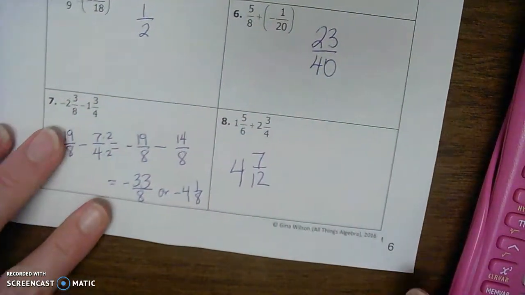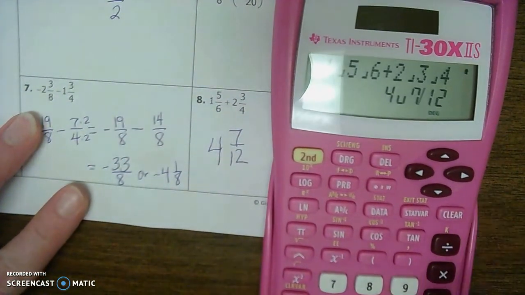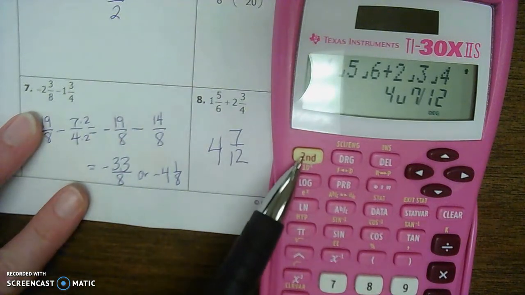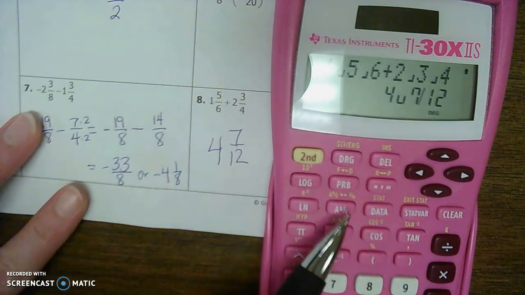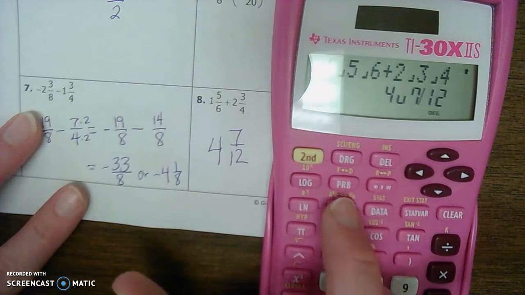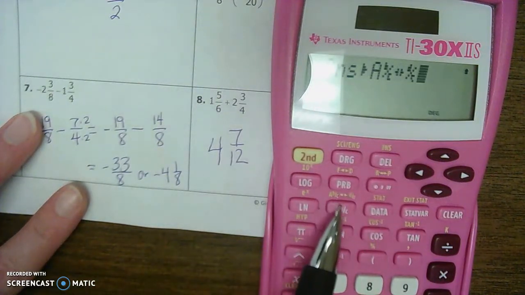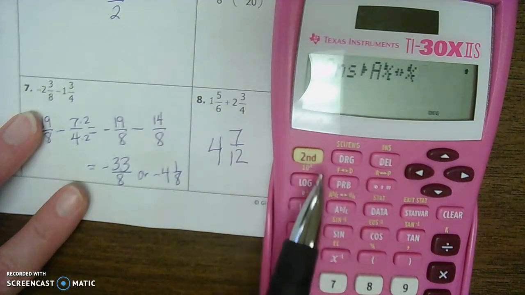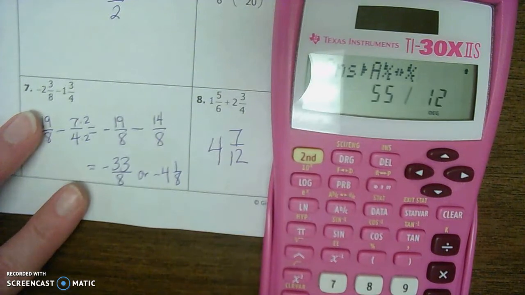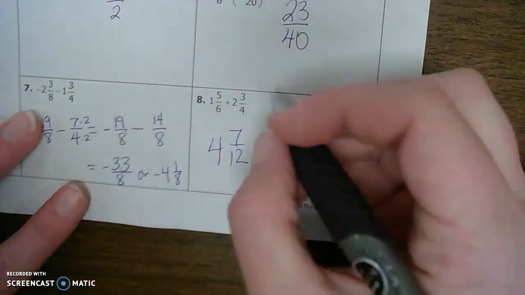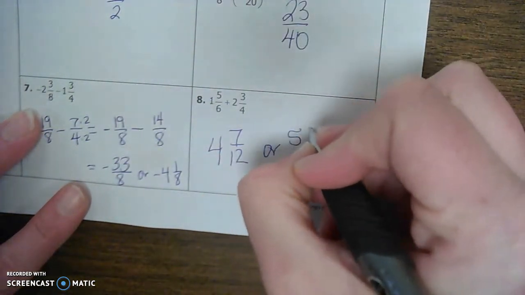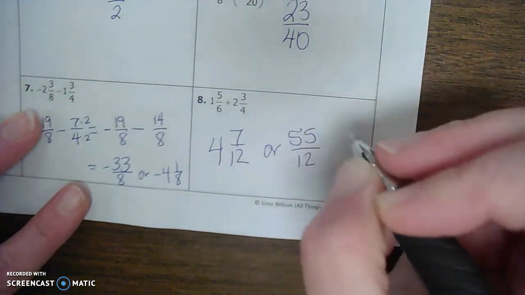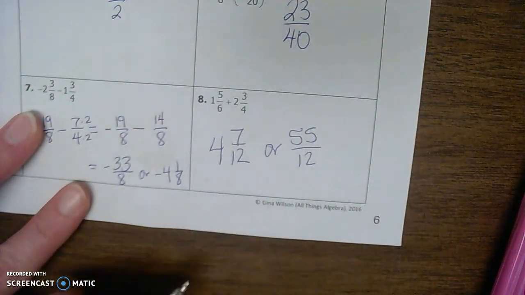So that is fine. If you need an improper fraction, you hit the second button and the ABC button. So second ABC, and you can see up above how it has ABC to D over E. That's saying mixed number to improper and vice versa. So you hit second and the ABC button and then enter, and it changes it to 55 out of 12. So either answer is acceptable. There are some times that you need one or the other, so just pay attention to directions.